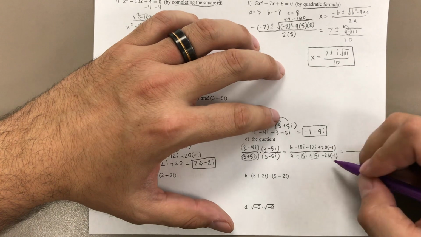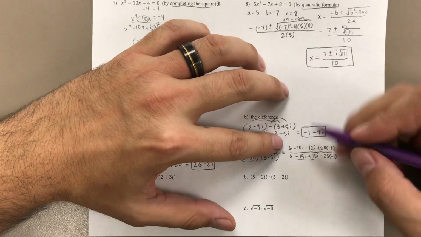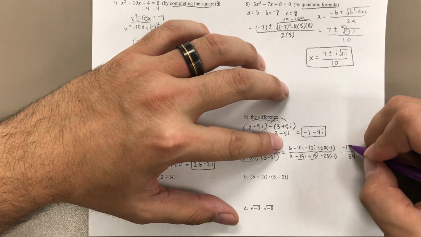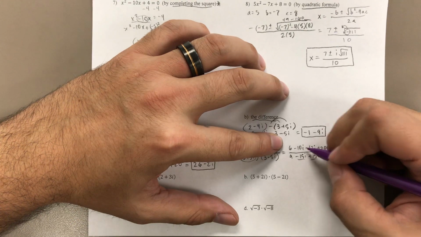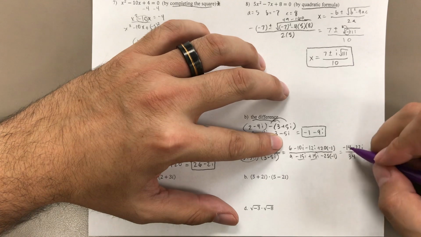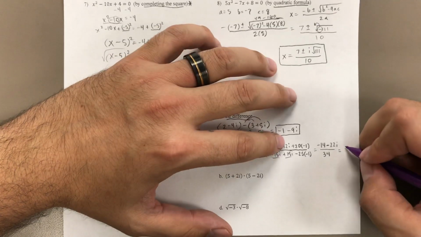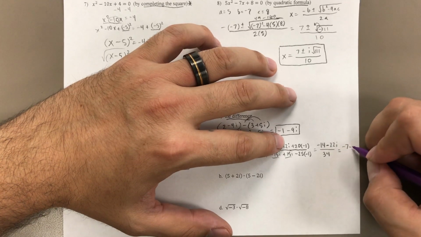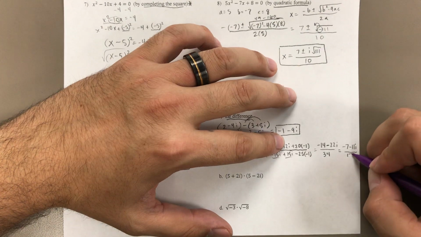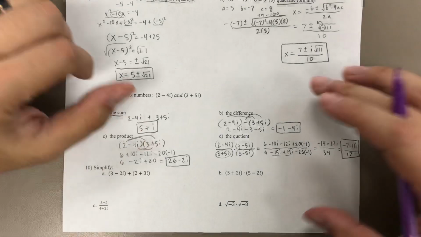So it's going to be 9 plus 25, which is a positive 34. And then in the top, we've got 6 minus 20, which is going to be a negative 14. And then negative 10i and negative 12i is a negative 22i. I notice right off the bat that 14, 34, and 22 are all divisible by 2, so I divide everything by 2, and I get my answer, which is negative 7 minus 11i, all over 34 divided by 2, which is 17. So there's my complex solution there.